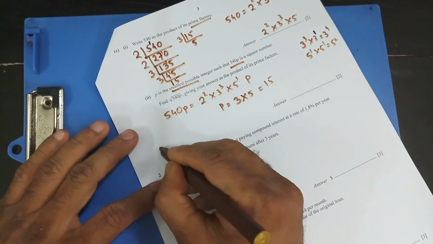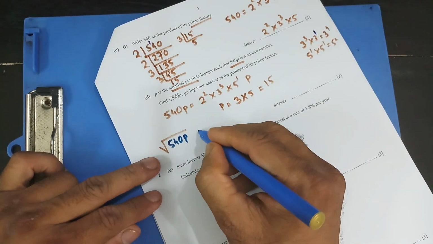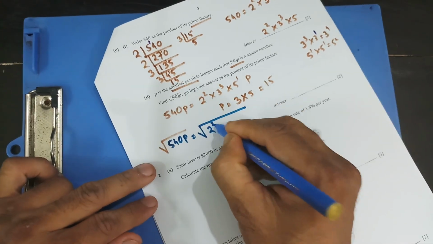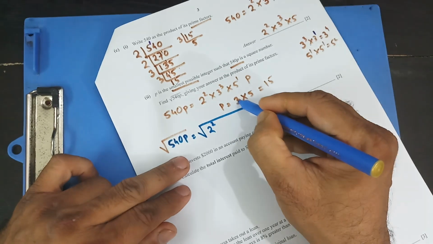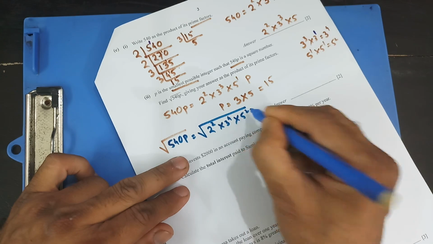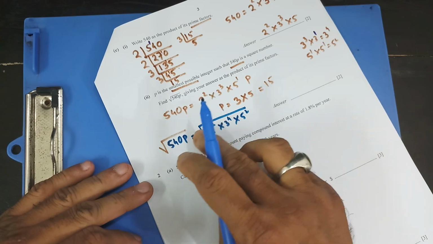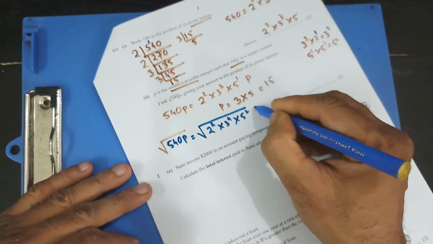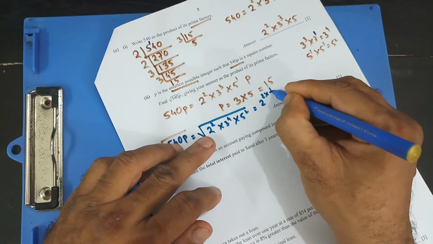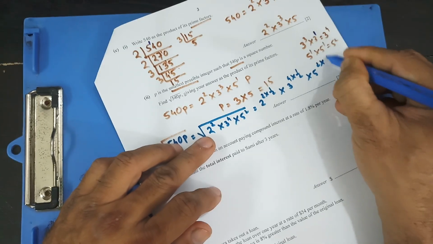Now, it says square root of 540p. Now, what was 540? 540 was 2 squared. Then see that this 3 cubed and 3, that's going to be 3 to the power 4, and this 5 and 5 is going to be 5 squared. So when you take the bracket off, that means you are multiplying, right? So you are multiplying all of their powers by half. So when you take the square root off, it's going to be 2 to the power 2 times half, 3 to the power 4 times half, 5 to the power 2 times half.